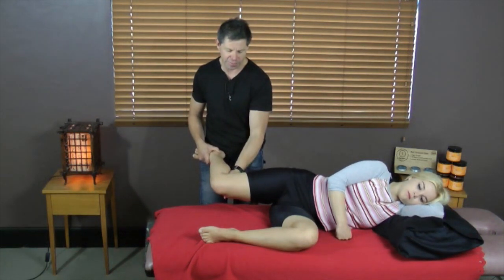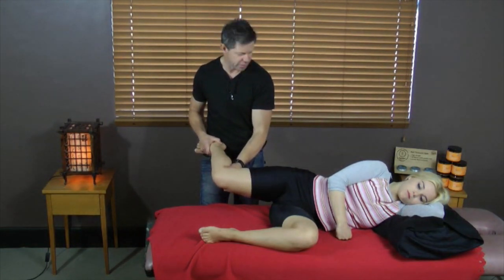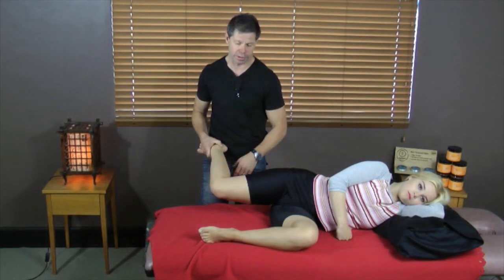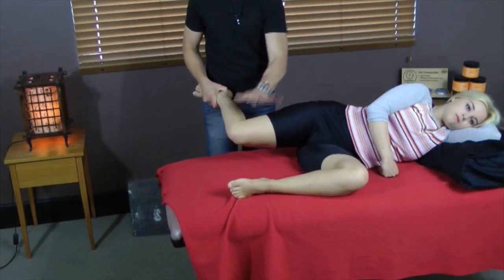Okay, so if you have any variation on that, if you have the ankle higher than the hip and the knee, then obviously you're not going to get an accurate result. Okay, so it's really important, the positioning of each one of these.